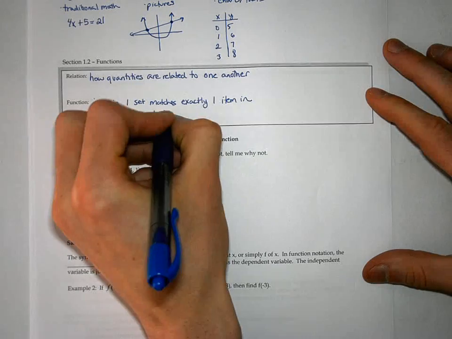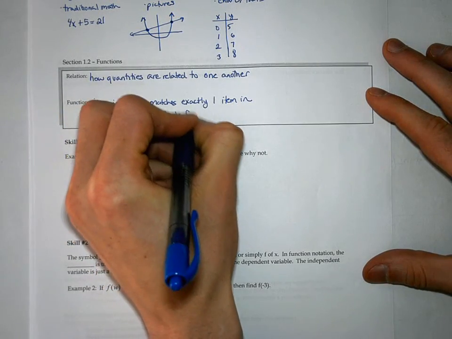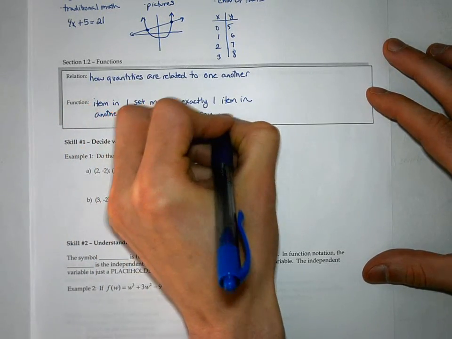7 goes with 9, 12 goes with 3, 7 goes with 3. Just a relationship between two pieces of information. The second, more condensed version of a relation, or a more specific version of a relation, would be a function. A function is where an item in one set matches exactly one item in another set. And the way you looked at functions previously in math is you said that there is one y value for any given x value.